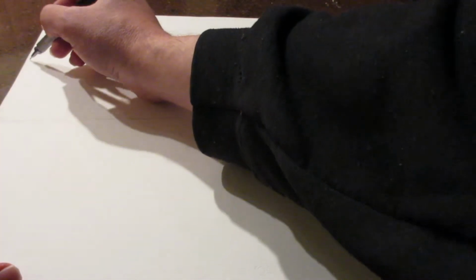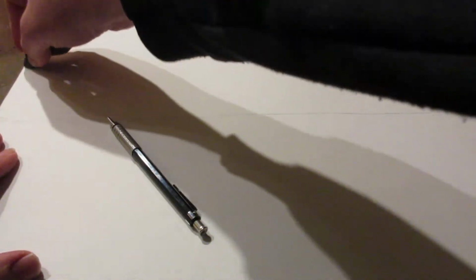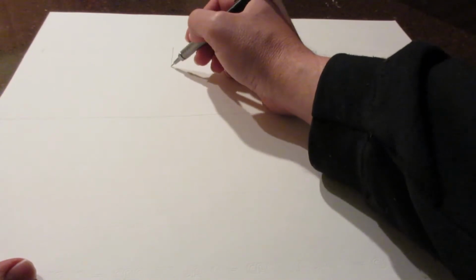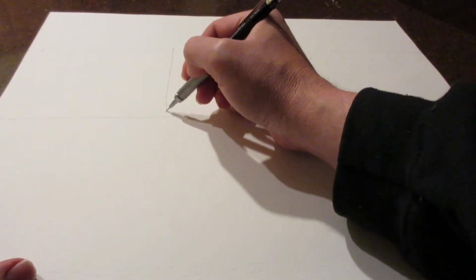All right, so we're going to go ahead and draw a vertical board. These vertical boards going up and down. We're going to keep these boards in a continuous manner. We'll start right here.